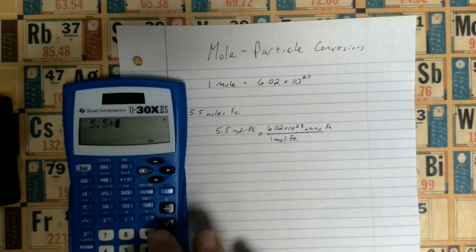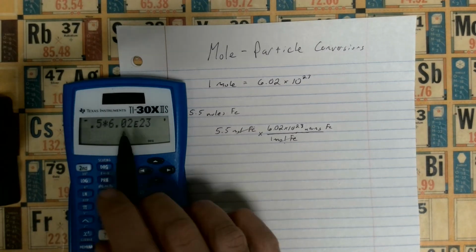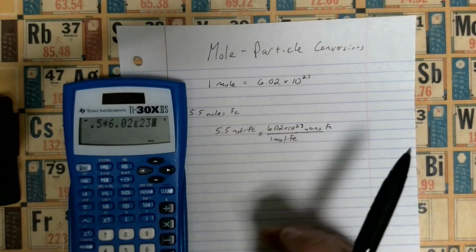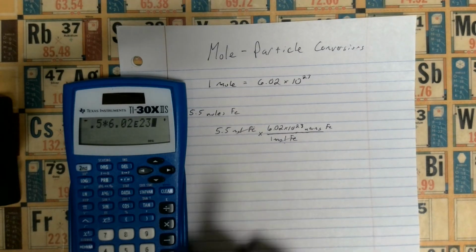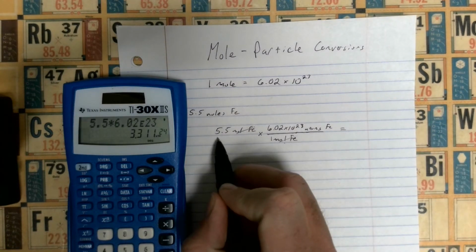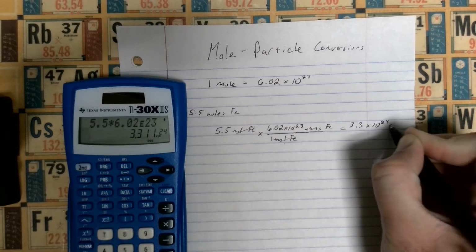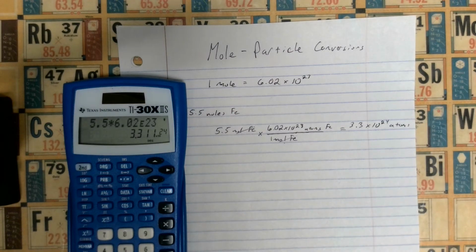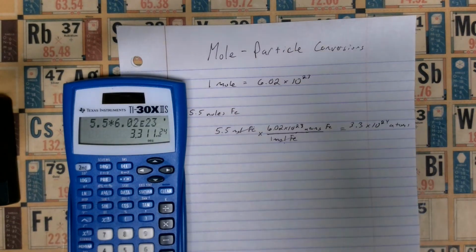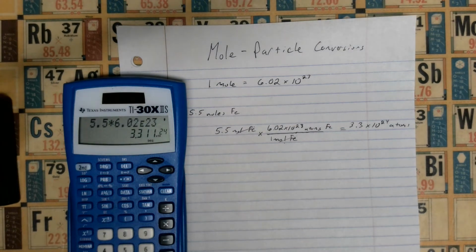So I'm going to do 5.5 times 6.02. And for these calculators, if you see there's a little EE button, you press EE, 23, and that E does the times 10 to the for you, so you don't have to do anything else, and you get this number. So we get 2 sig figs because our original number only has 2 sig figs, so 3.3 times 10 to the 24th atoms. So that means that in 5.5 moles of iron, I have 3.3 times 10 to the 24th atoms of iron.